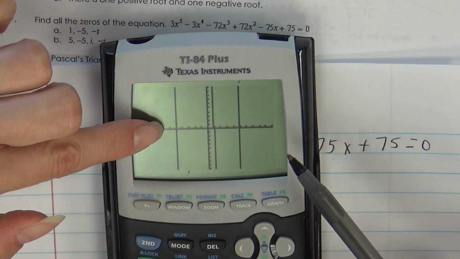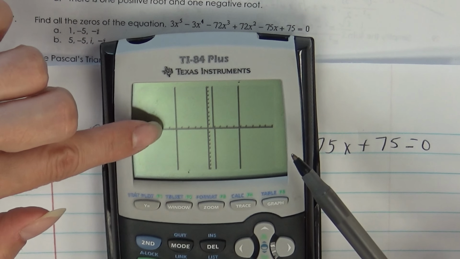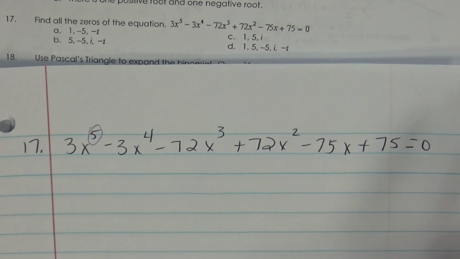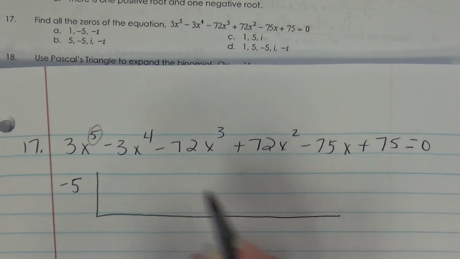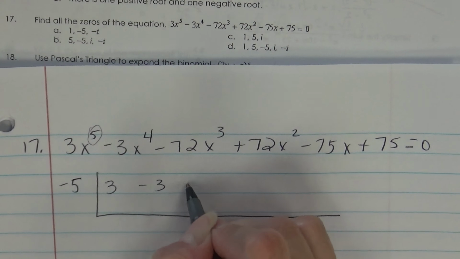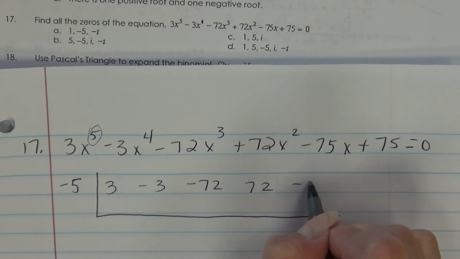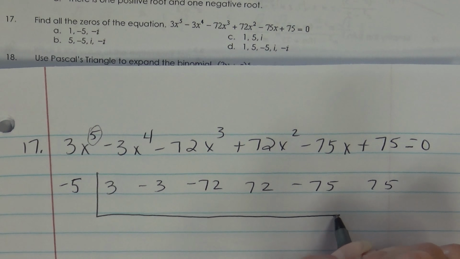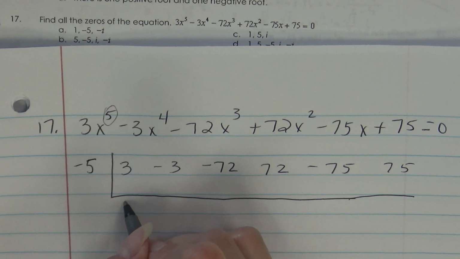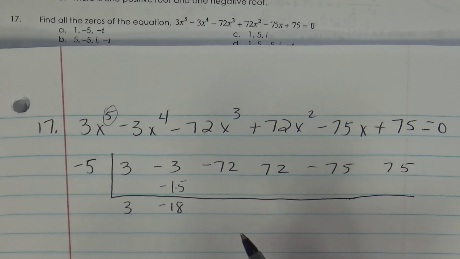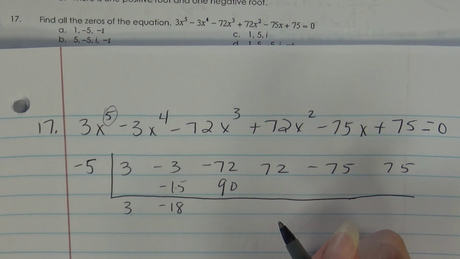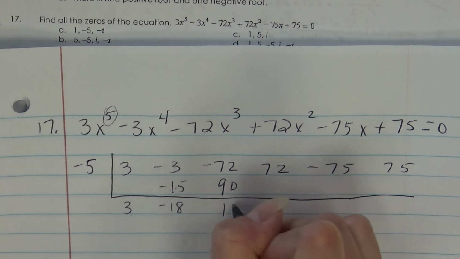Now this one looks like it crosses right at -5, so I'm going to see if -5 is a root. I'm going to set up my synthetic division, put -5 out here, and put in my coefficients, 3, -3, -72, 72, -75, 75. Bring down the 3, multiply, that's -15, add, that's -18. -5 times -18 gives me 90. 90 minus 72 is 18.